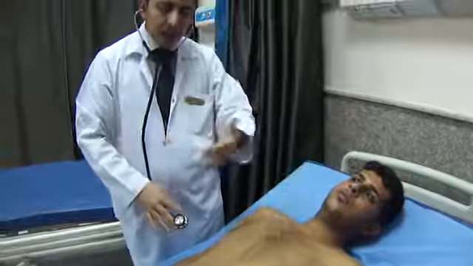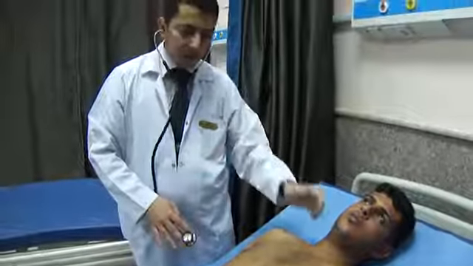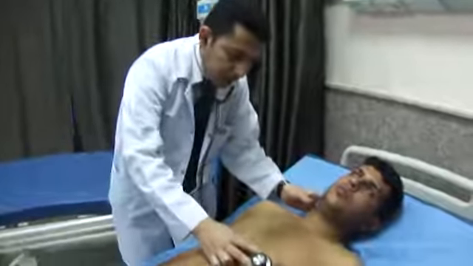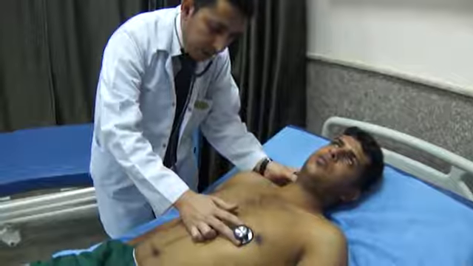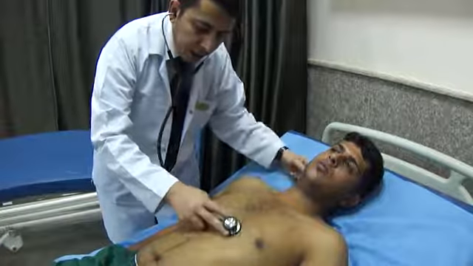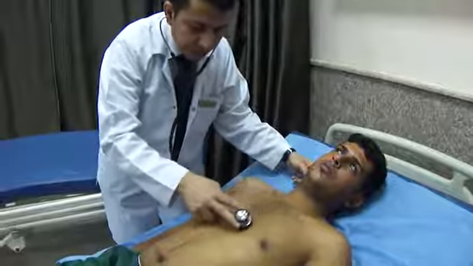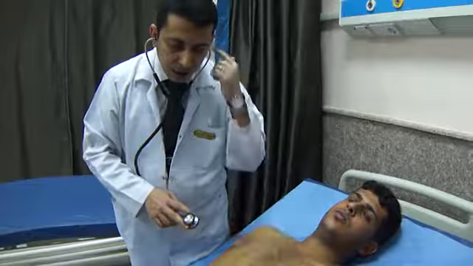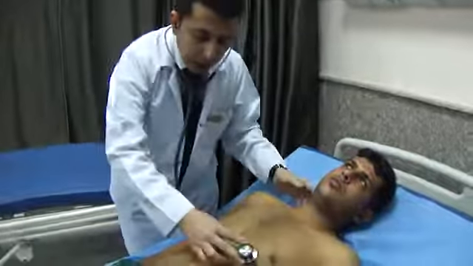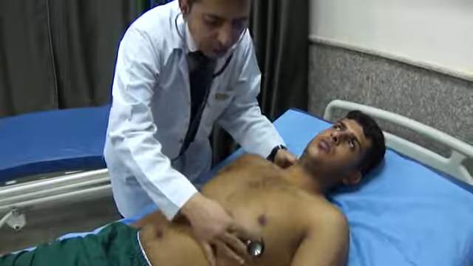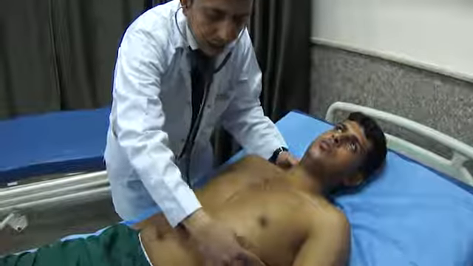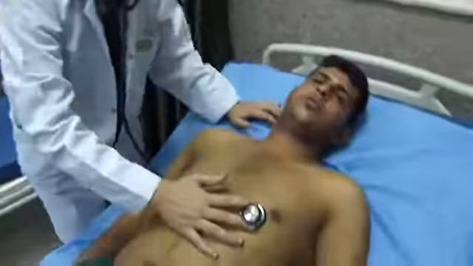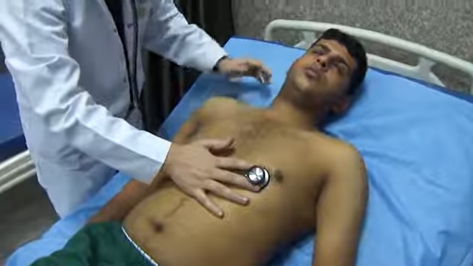A murmur which occurs throughout all of systole, through the carotid wave or between S1 and S2, is called continuous. So this maneuver is performed to time the murmur. Second, I have to check where the murmur is maximally localized, this area of maximum localization, and then the character of the murmur, and then the radiation. For example, here if I hear a radiation till the axilla, or here if I hear a radiation, and then the effect of respiration, inspiration and expiration.